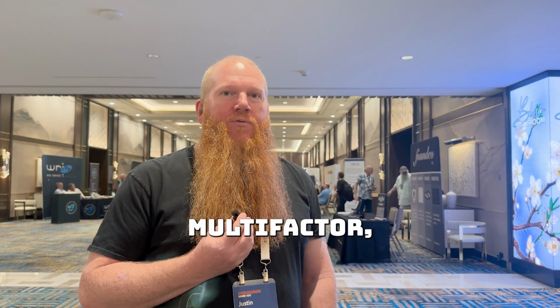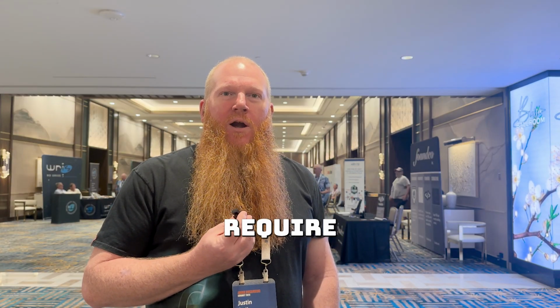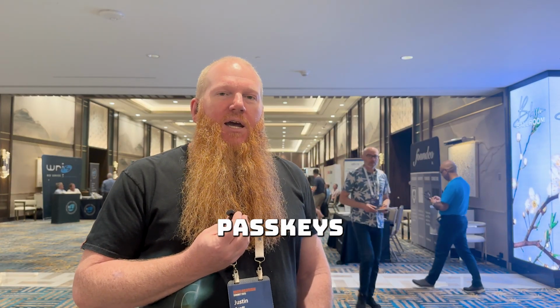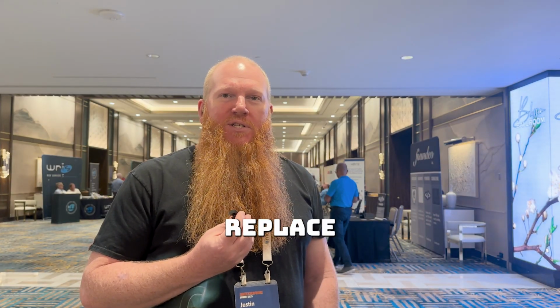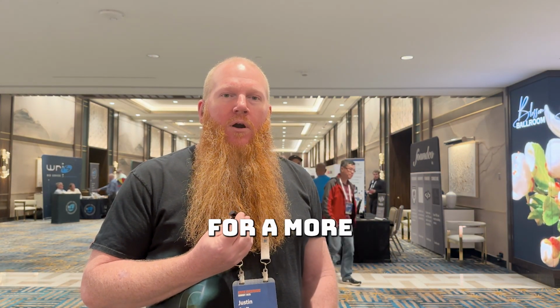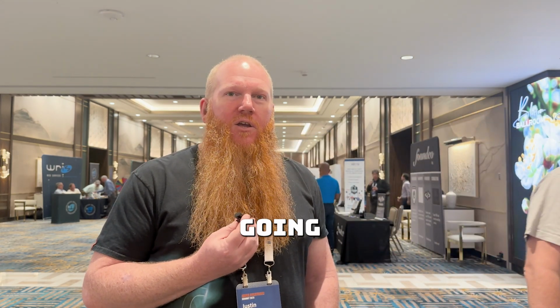Passkeys are considered multi-factor because of the protocol design. They typically require either biometrics or a master password to unlock the private keys for passkeys, and so that can also replace things like time-based one-time passcodes. It provides a more streamlined interface for users to register and to authenticate going forward in a more secure manner.